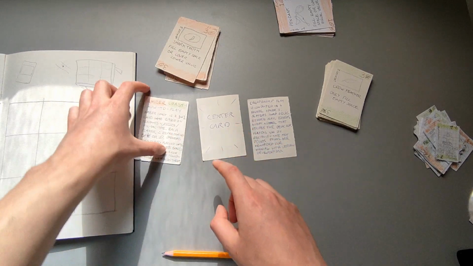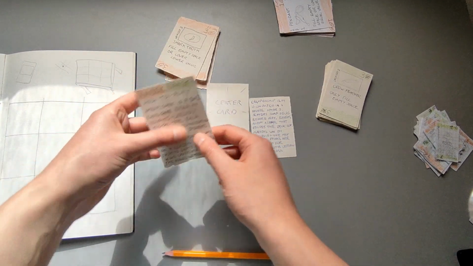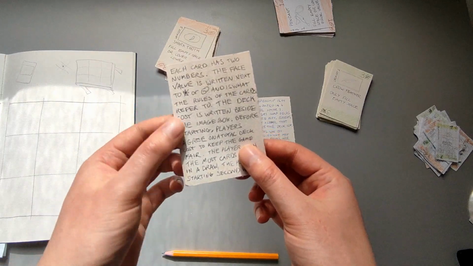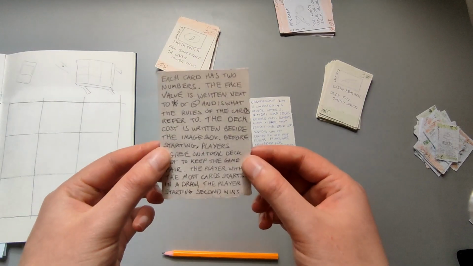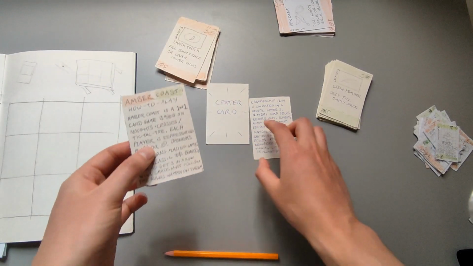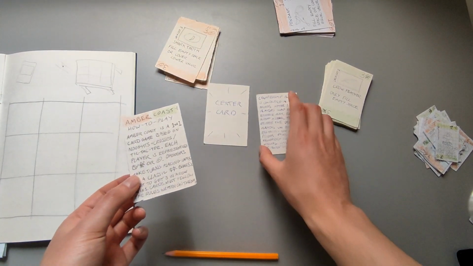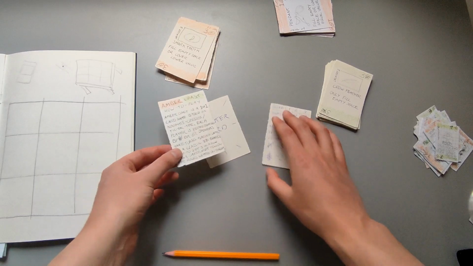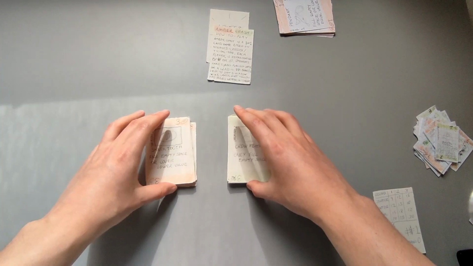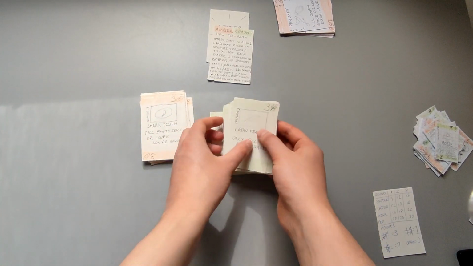So I tried to write the rules, and I tried to simplify it and boil it down to what it actually is. And I was there to explain the rules as well, so it made it a lot easier. And I'll get to this bit in a minute. So as you can see, these cards are actually more full size-ish.